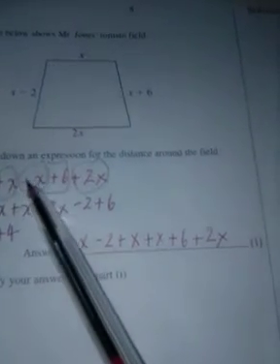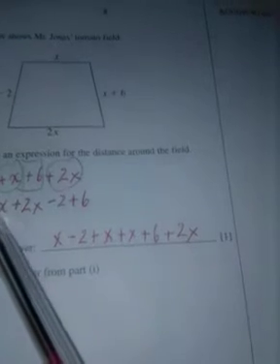Now, okay, so this is what I have to do for this one, and this part here would have been for the next part. Simplify your answer from part 1. So what I'm going to do, circle the x's. Whatever sign is in front of it follows it. I get x plus x plus x, 3x, plus 2x is 5x, minus 2 plus 6, that's equal to plus 4. So I get 5x plus 4.